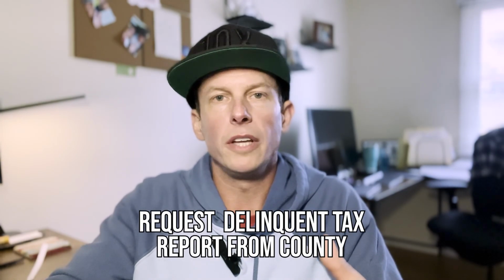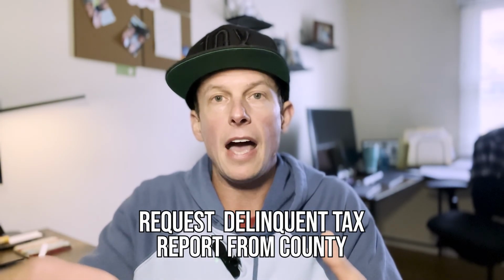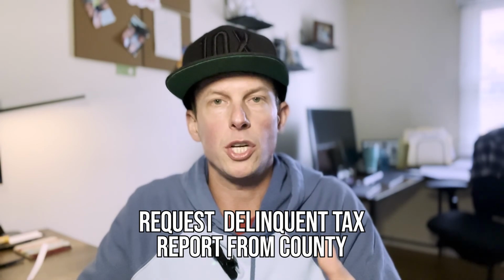If you write those addresses down and then go to your local county and pull a list of all the delinquent property taxes, every property that has delinquent property taxes associated with it, and you look up the addresses of the properties you drove by and liked, and cross-reference them with the tax list, you're going to have a much more targeted list to mail to. And that's an easy, almost free way to do it.